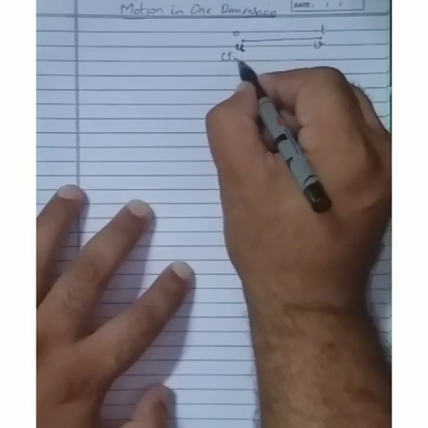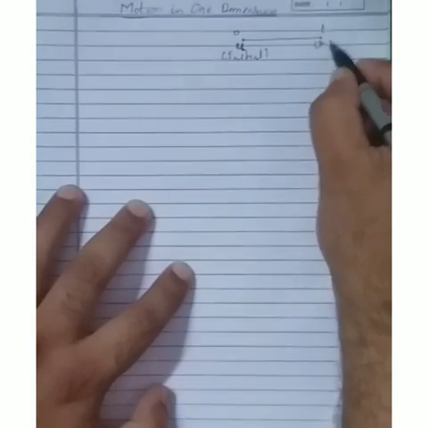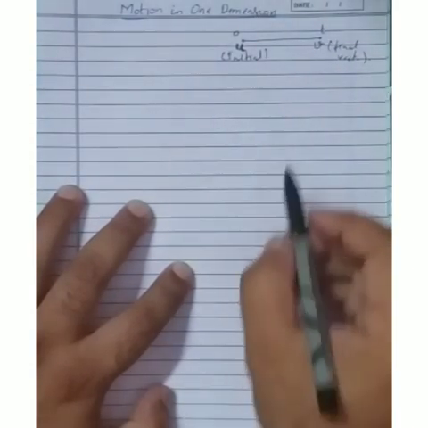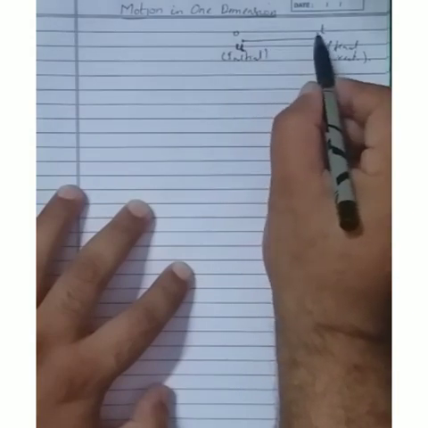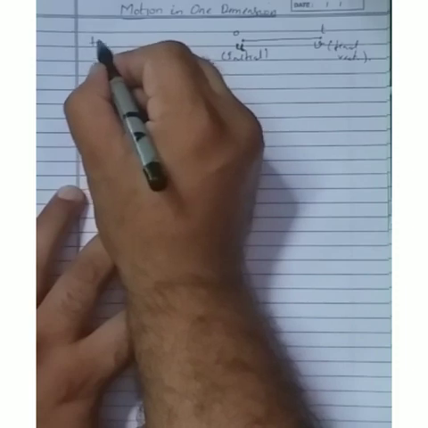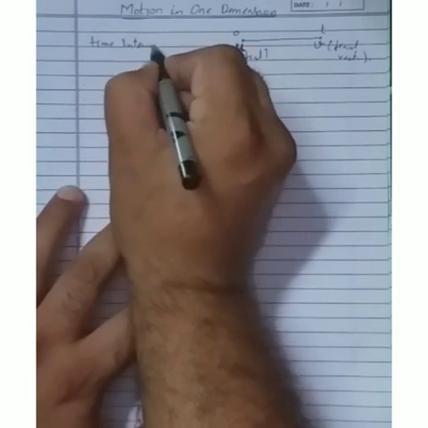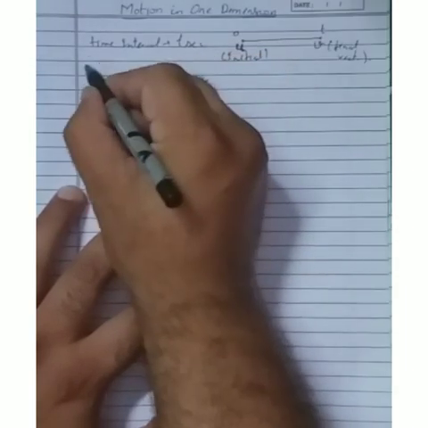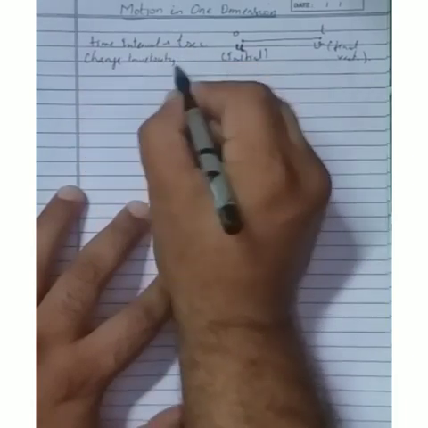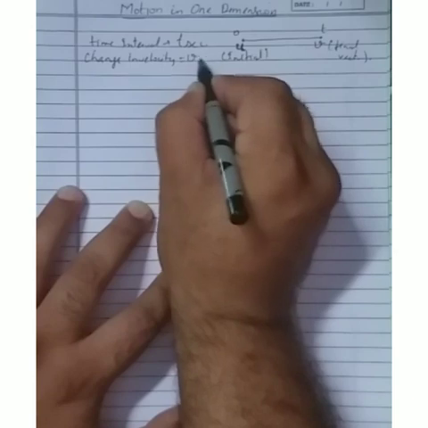So u is the initial velocity and v is the final velocity. Then in a time interval of t seconds, the change in velocity is equal to v minus u.